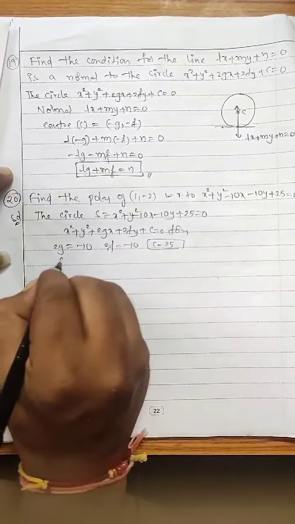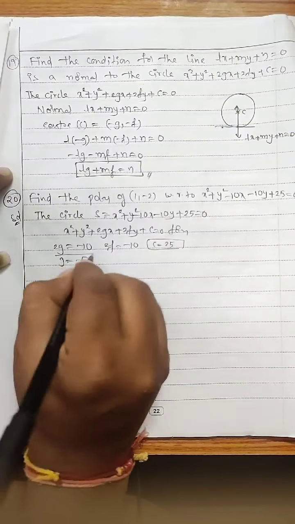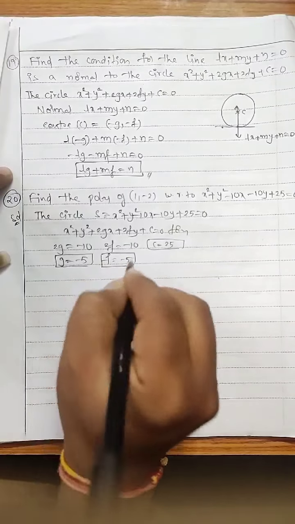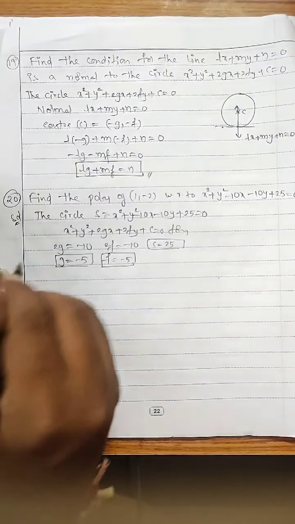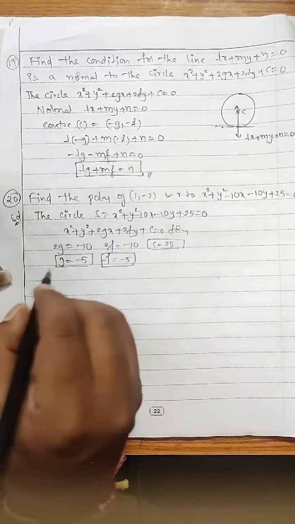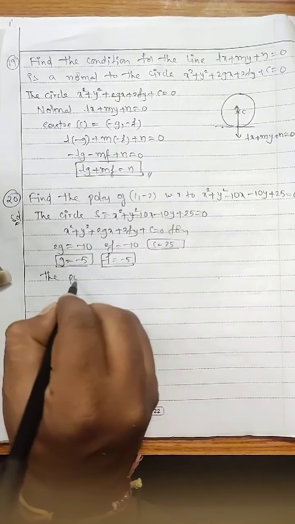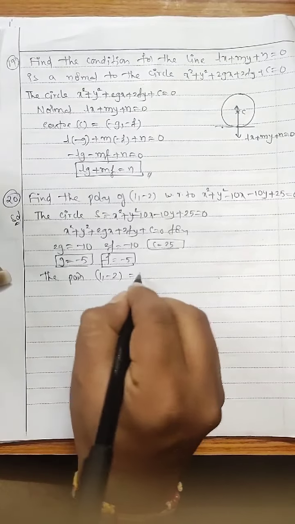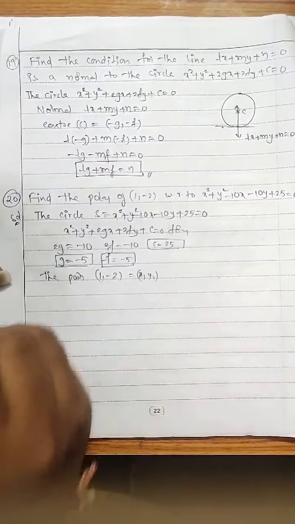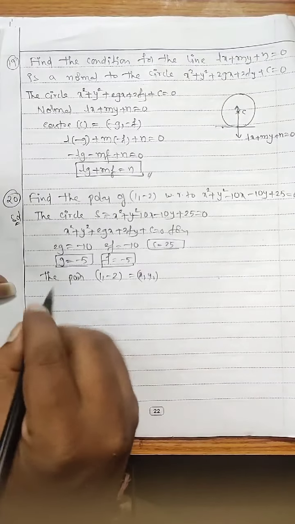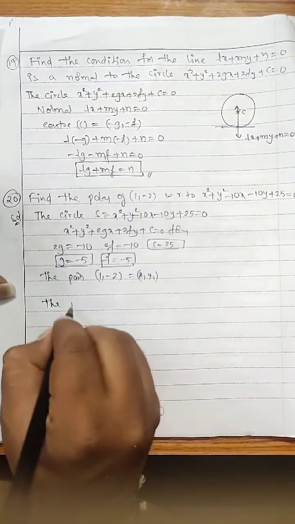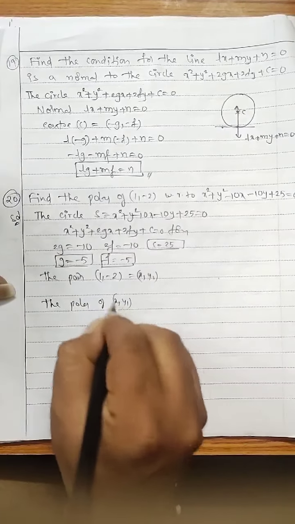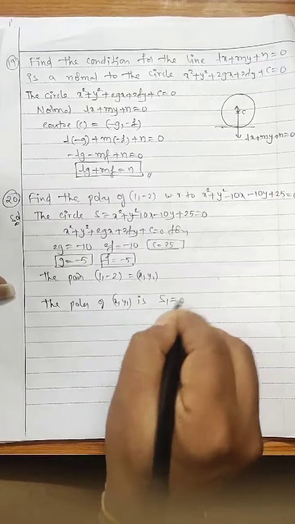Then g is equal to minus 5, f is equal to minus 5, and c is equal to 25. The given external point is 1 comma minus 2; take it as x1, y1. Then the polar of x1, y1 is S1 is equal to 0.